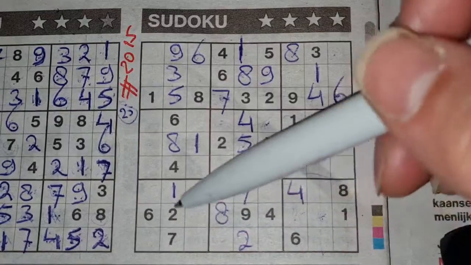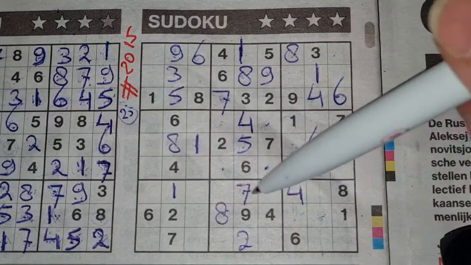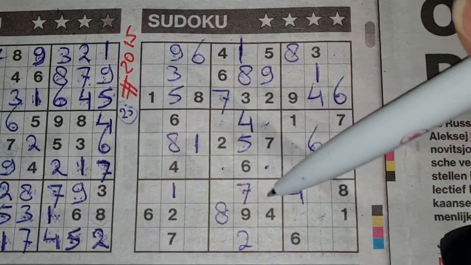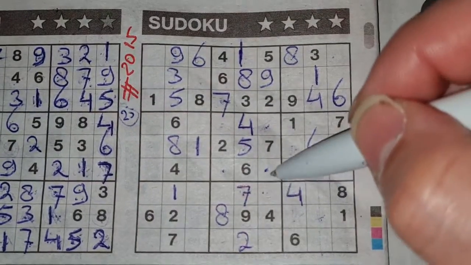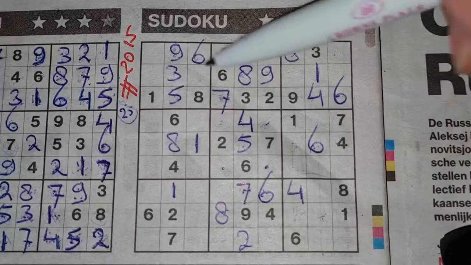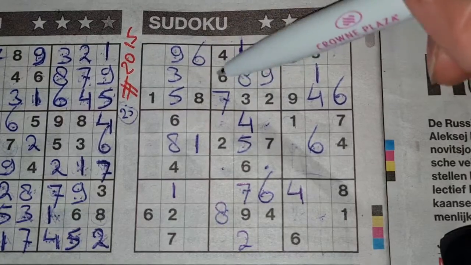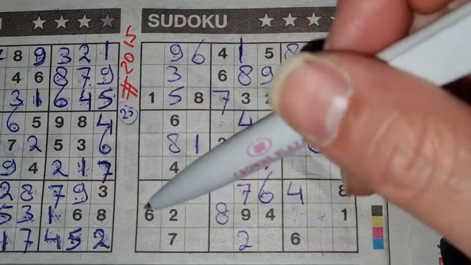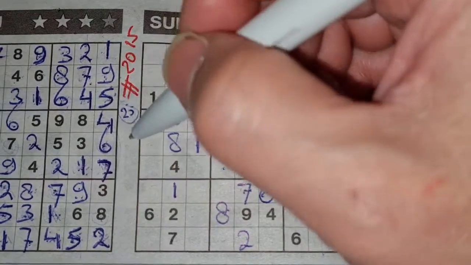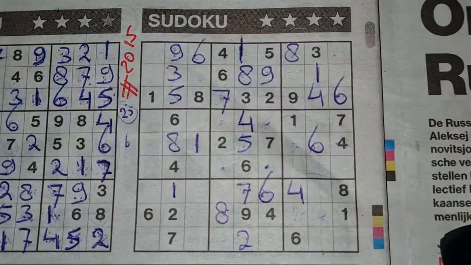6 in the last row, 6 in the row above. So that row, only two places for the 6 should be here or there. We see there 6, no 6 there, 6 should be here. And all the 6s are used. I can see digit number 1, alright.